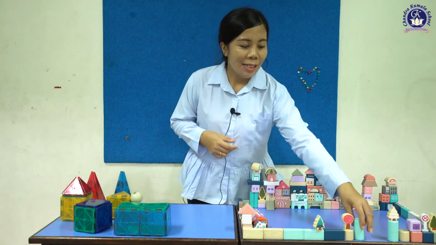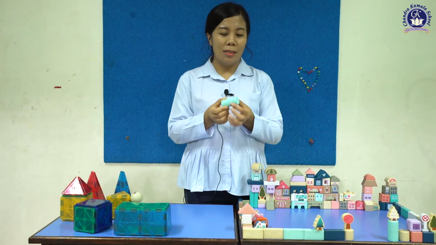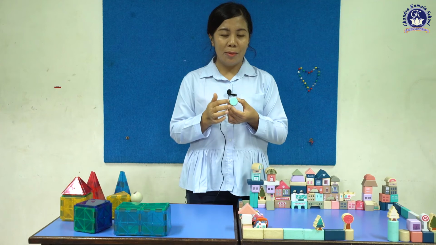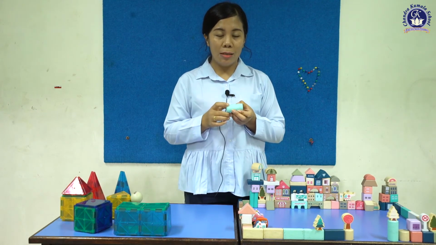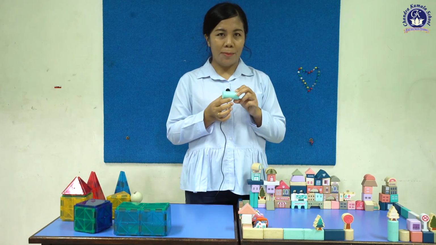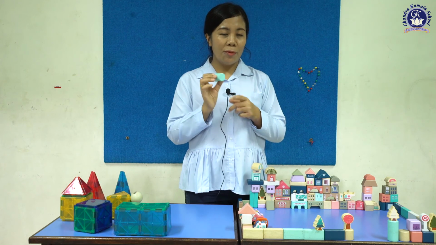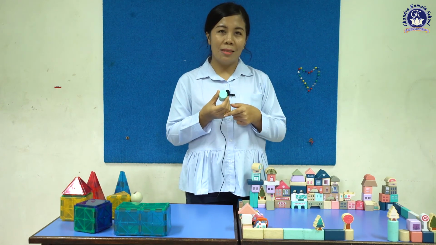The next one is cylinder. Look, it has curved lines. It means 1, 2 edges, and then 1 curved surface. And how many faces? It has 1, 2 faces.